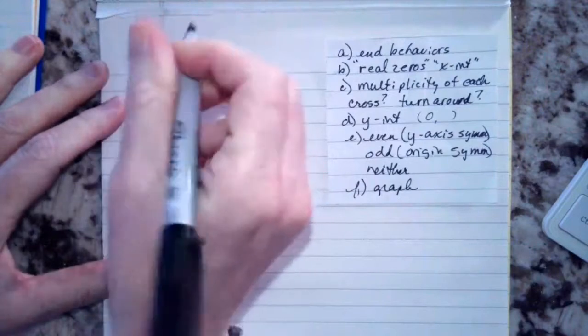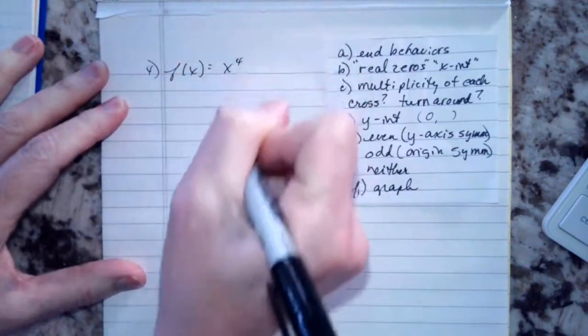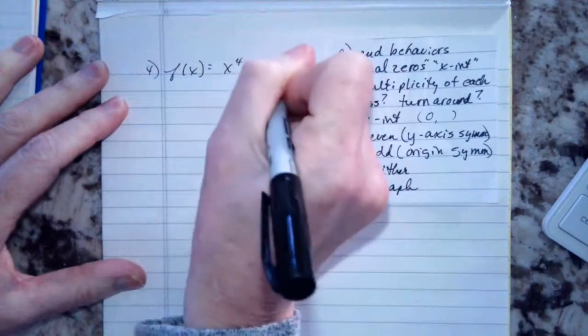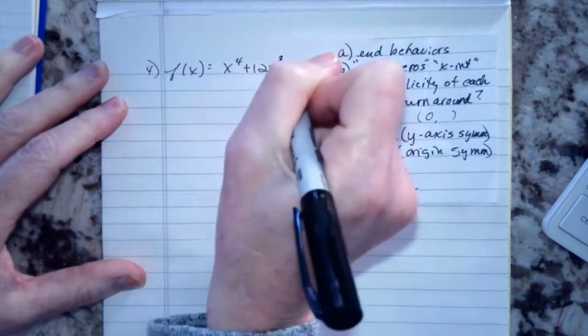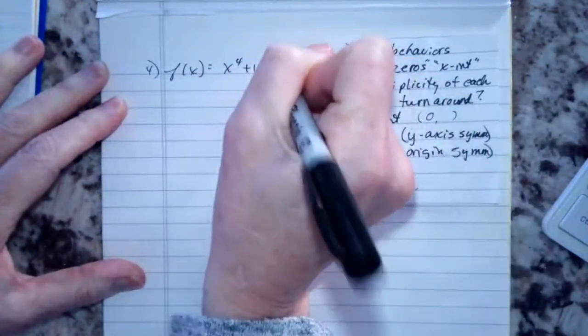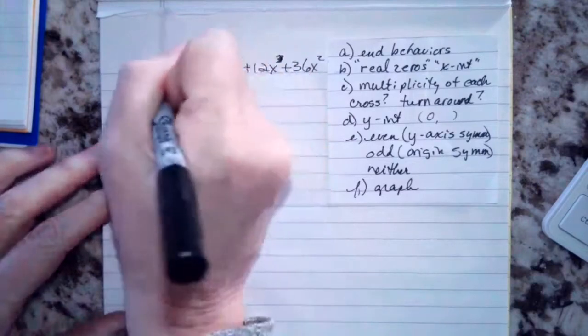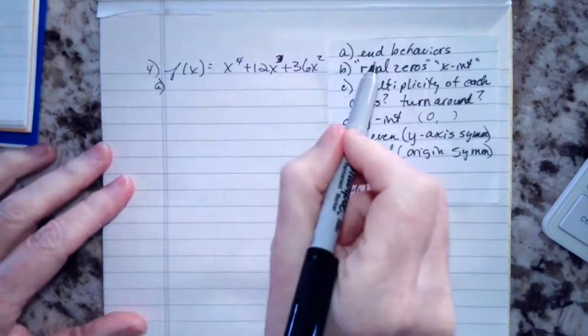Okay, let's look at number 4, and you are welcome. F of x equals x to the 4th plus 12x to the 3rd plus 36x squared. It's a 3 right there, as you would expect. Okay, we're out of the snake in the grass one. This is our first one that's not a cube. Let's start with A, end behaviors.